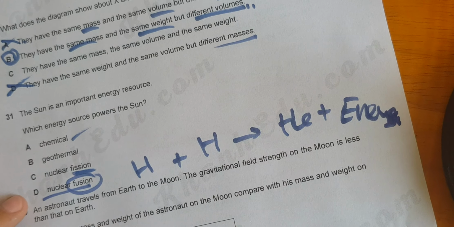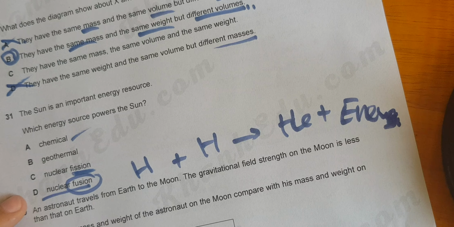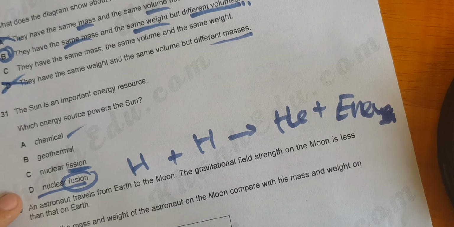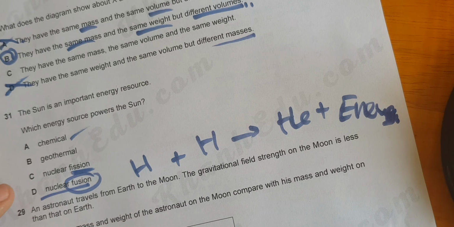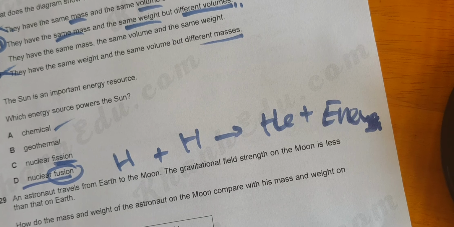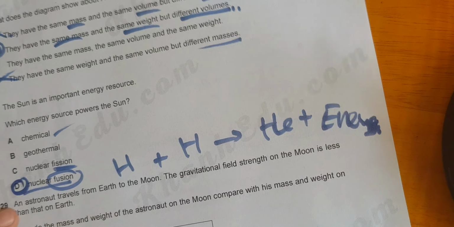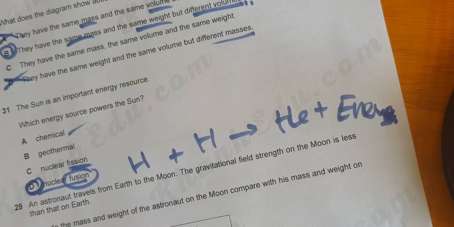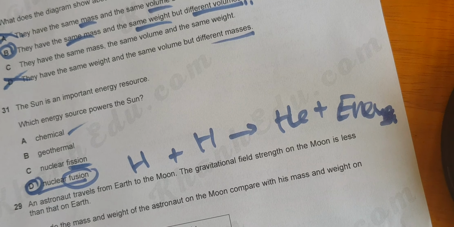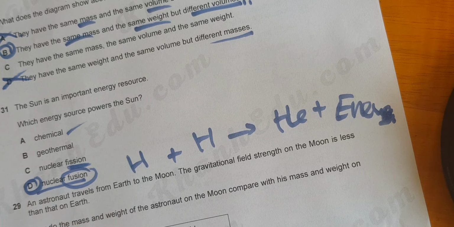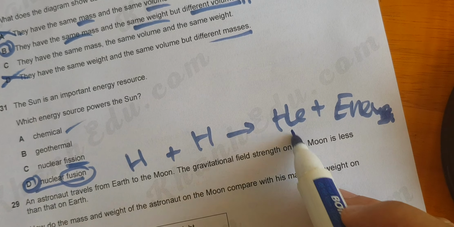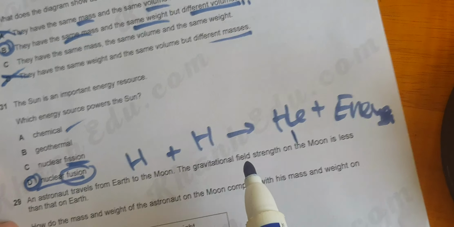And the energy that comes from the sun comes from this equation here. So nuclear fusion would be the correct answer for this problem, because inside the sun we have fusion, where two hydrogen nuclei combine together to become a helium atom.